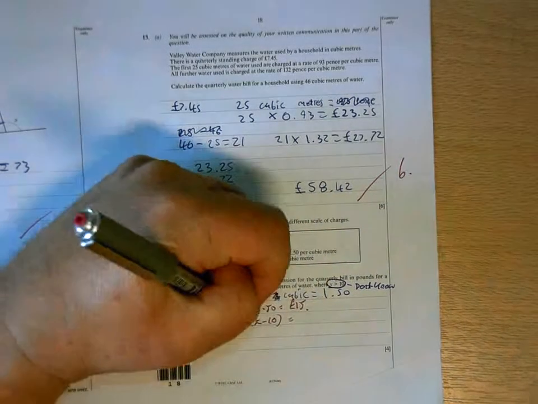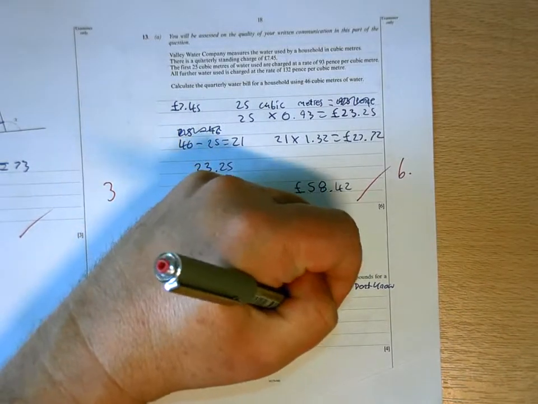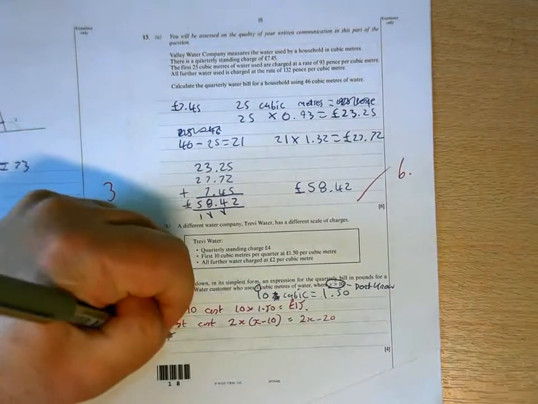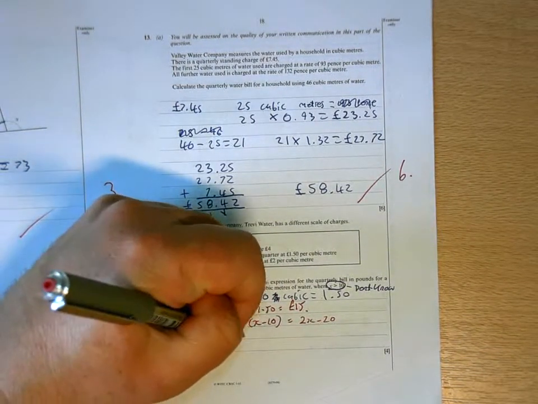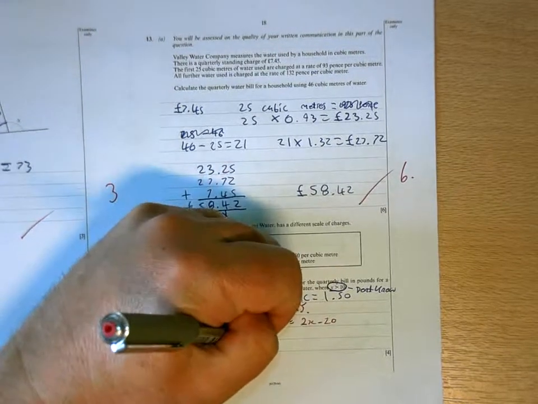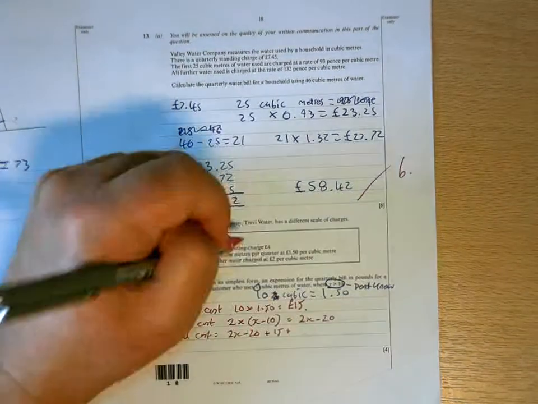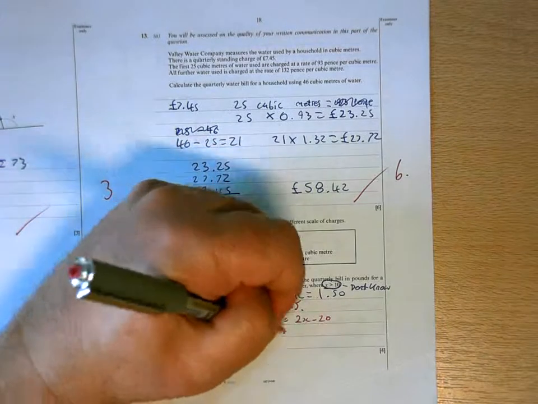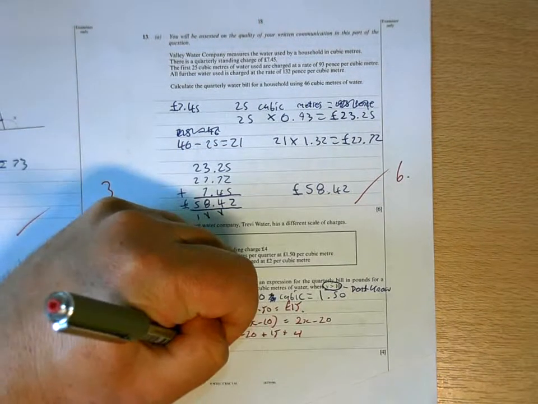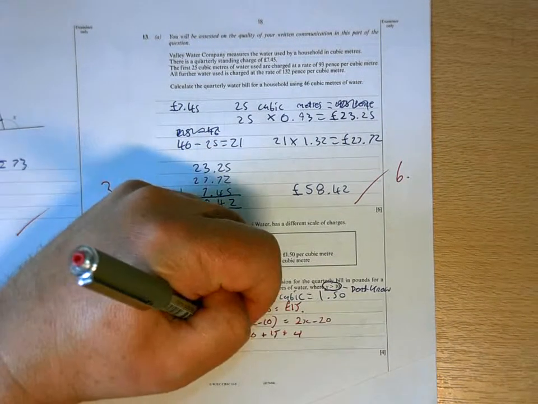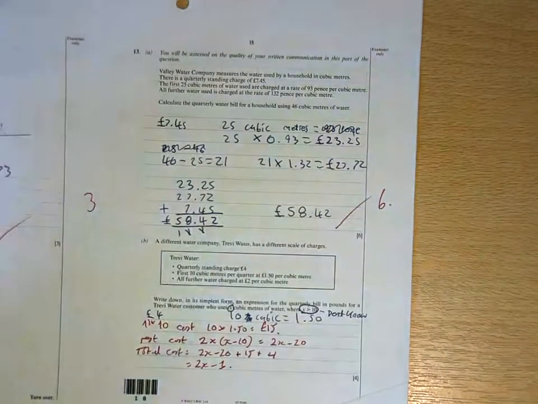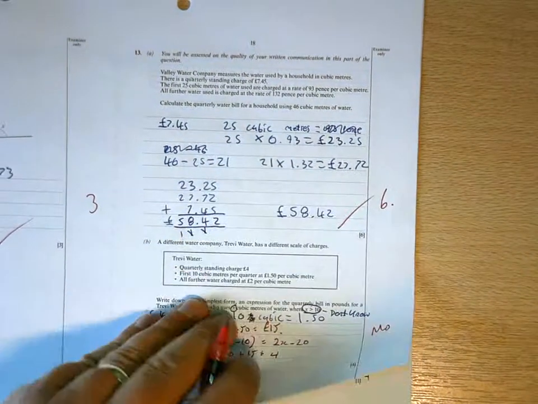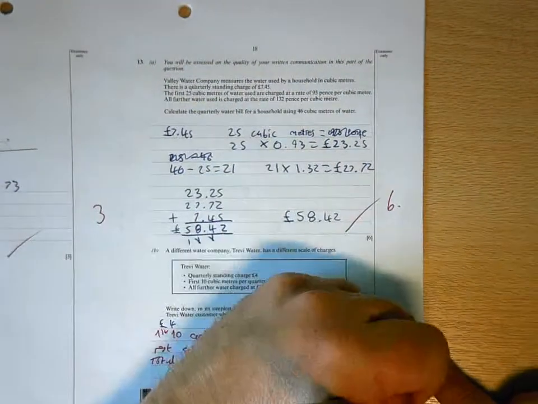Multiply out the bracket and you get 2x take away 20. So the total cost will be 2x take away 20 plus the 15 plus the £4 standing charge. So you're take away negative 20, you're adding 19, you end up there. 9 for the page.